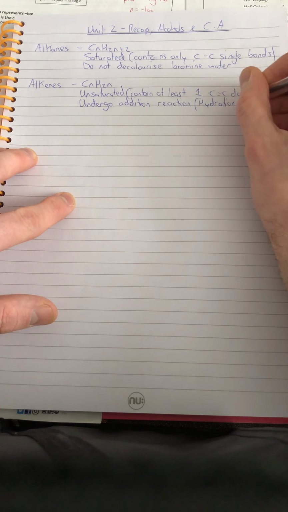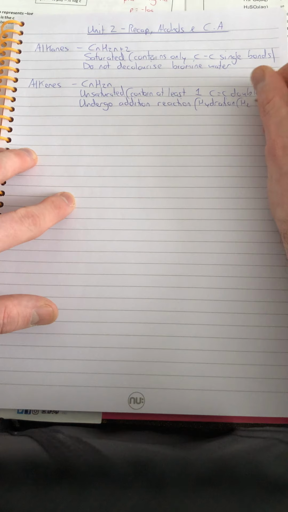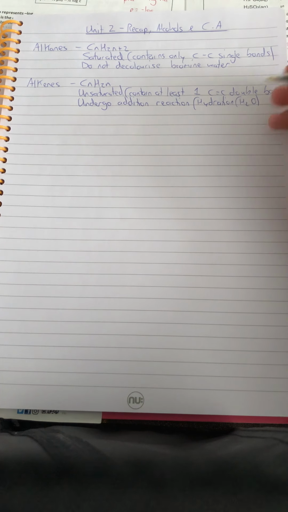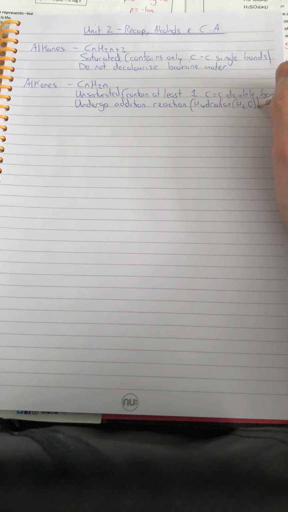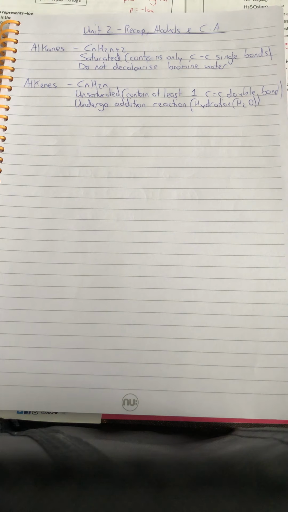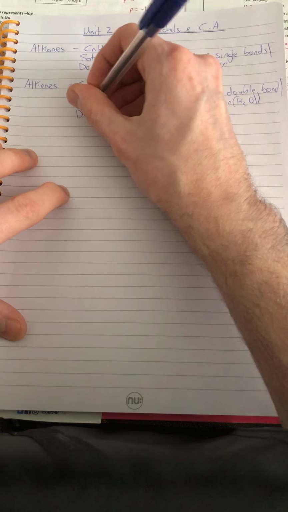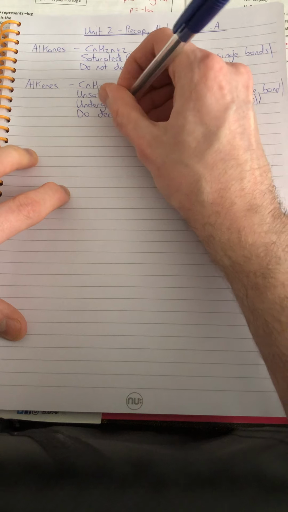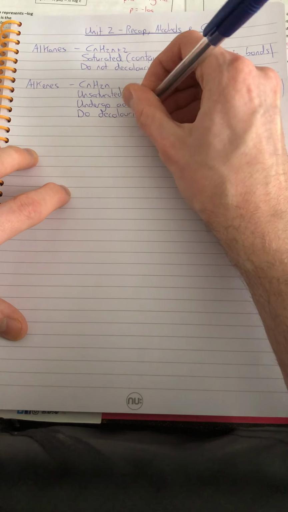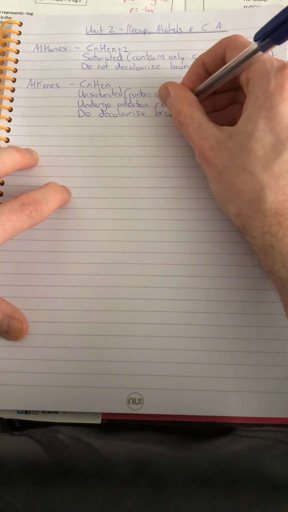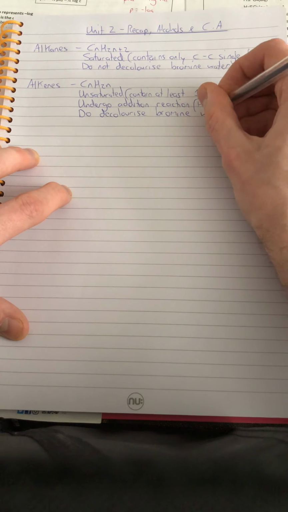That's like your hydration, hydrogenation, chlorination. Hydration is the addition of water, hydrogenation is the addition of hydrogen, chlorination the addition of chlorine, bromination the addition of bromine, etc. So they do decolorize bromine water.